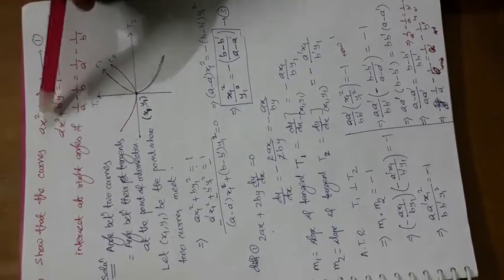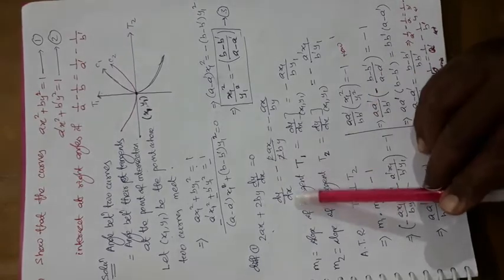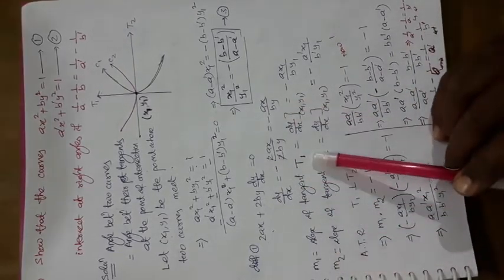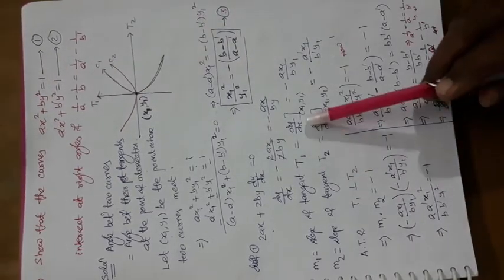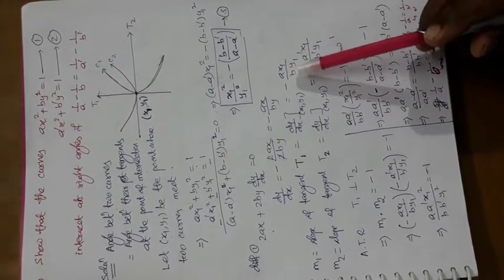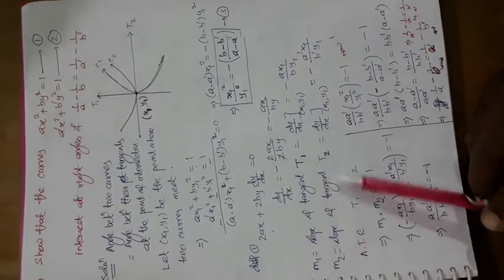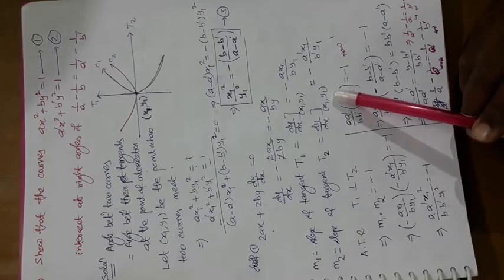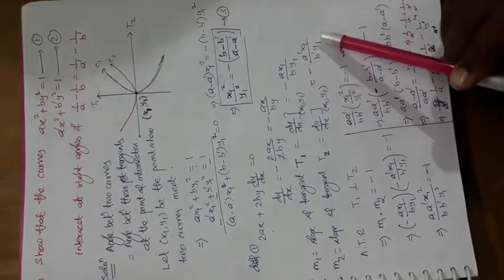2ax plus 2by dy by dx equals 0, so dy by dx is equal to minus ax by by. For the slope of the tangent of the curve t1, you just have to find the derivative and put the value of x1, y1. It is minus ax1 by by1. Similarly, what is the slope of the tangent t2? Dy by dx at the point x1 y1 is minus a dash x1 by b dash y1.